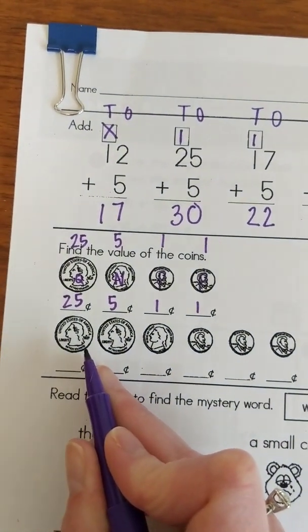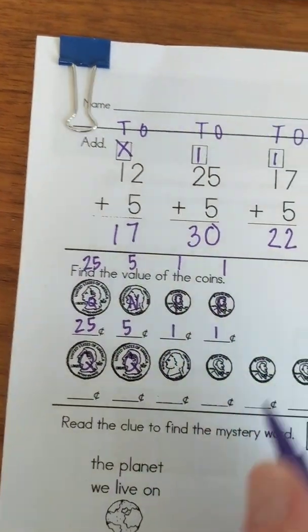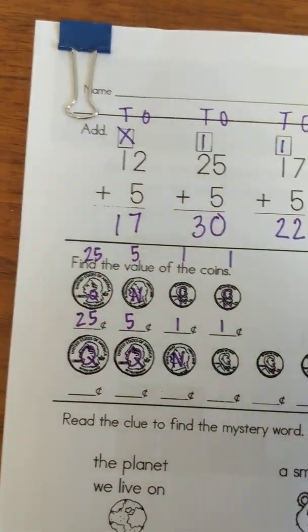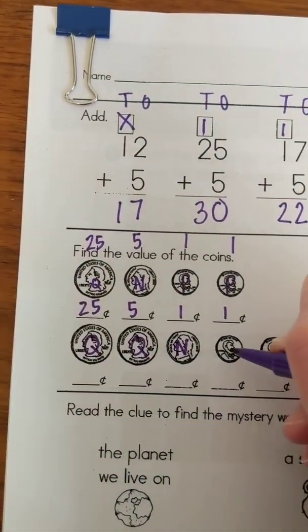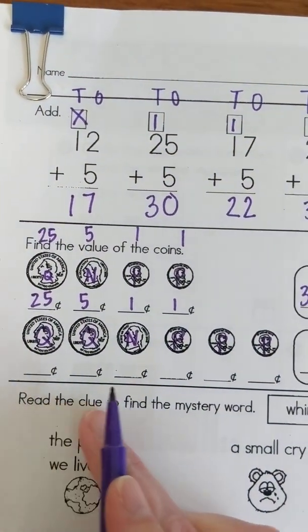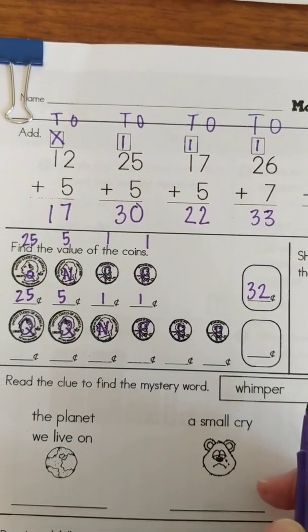Okay? So what I'm going to do here is this one, quarter. This one, quarter. This one here is a nickel. These three here are pennies. Okay? So you go ahead and write the value of the coins down there and then come up with the total, because I know you can do that.